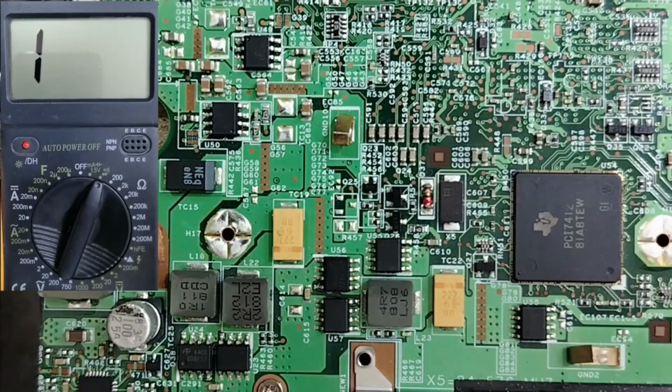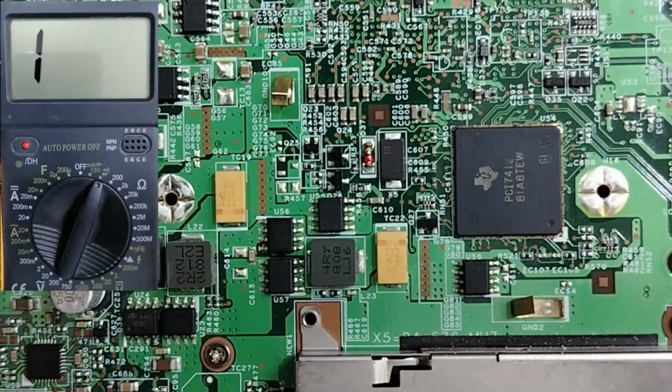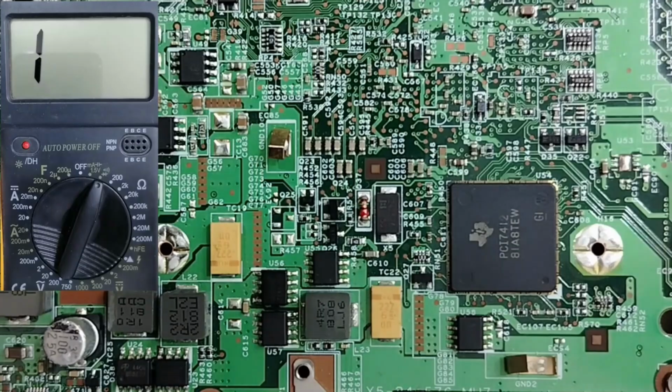So I'm going to teach you how to test all components of the motherboard without removing them from the board. This is a very exclusive course. Please don't miss this video. Stay tuned until the end, because what I'm going to teach you will impress you.